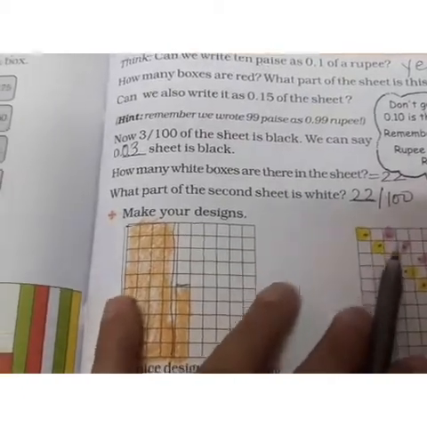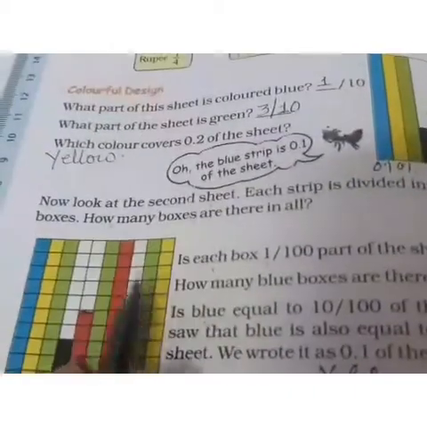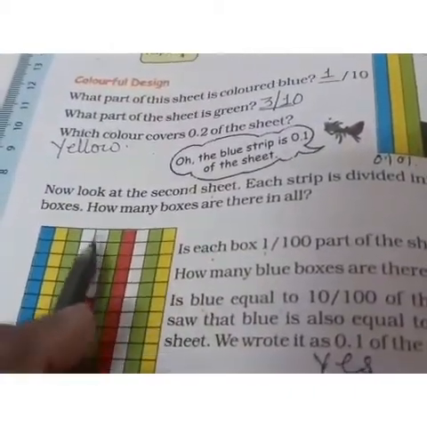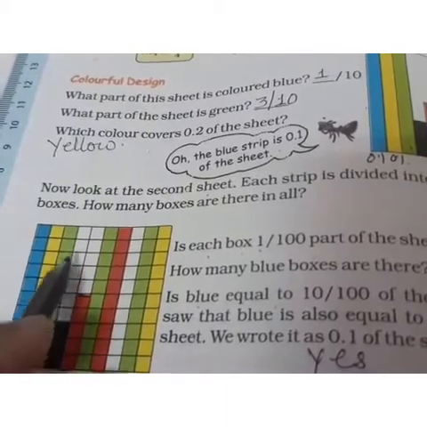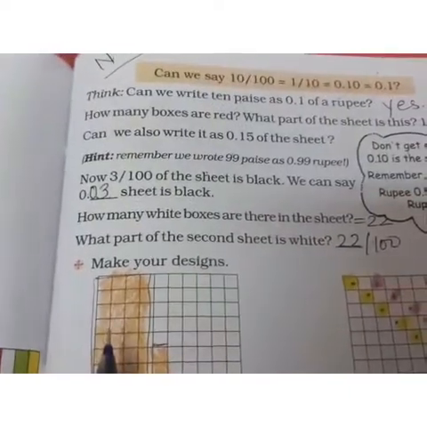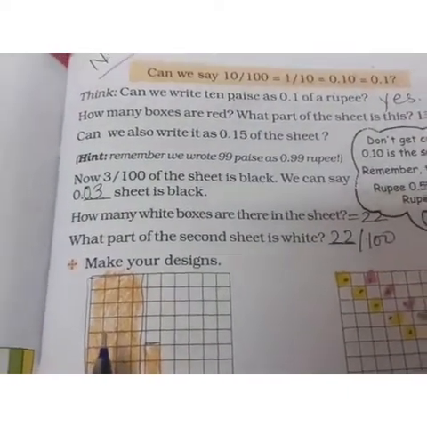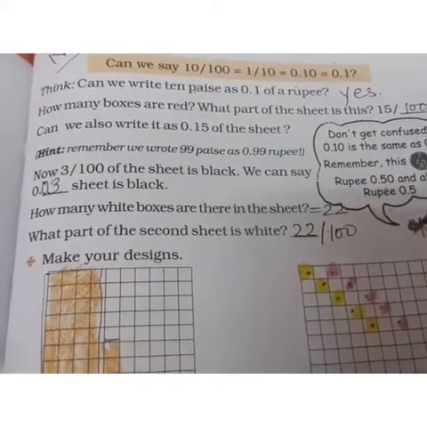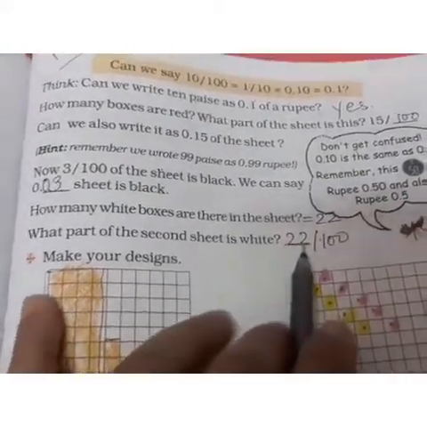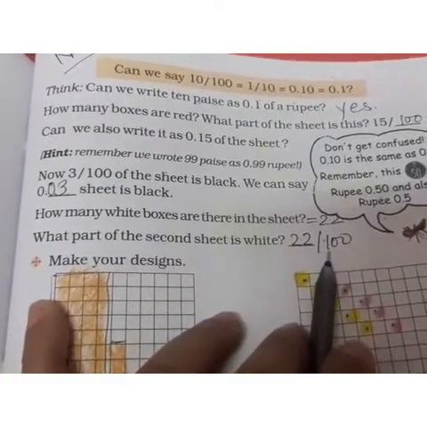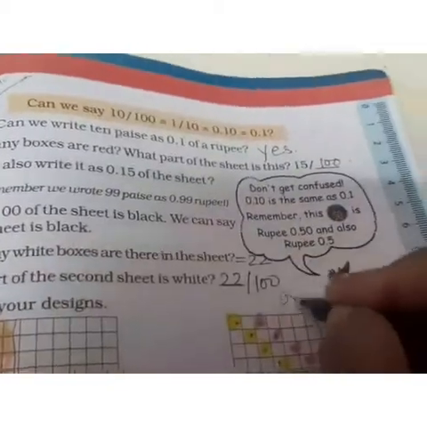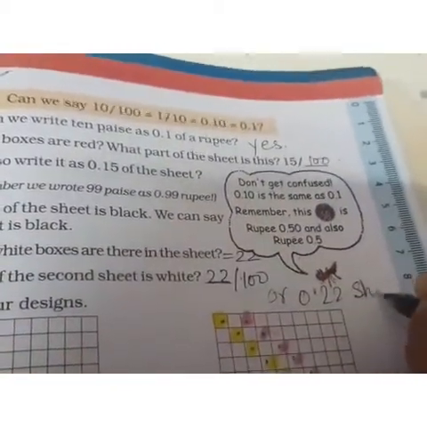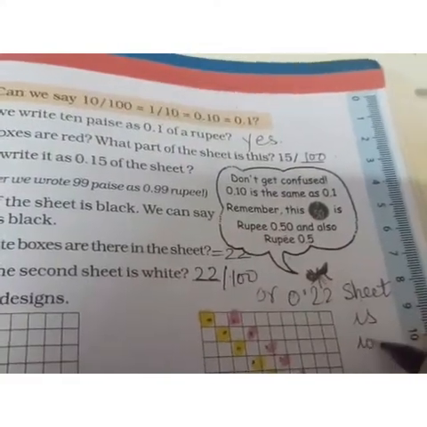Now, how many white boxes are there in this sheet? There are 22 white boxes. Let us count how many there are. 10, these are the 10. Then 11, 12, 13, 14, 15, 16, 17, 18, 19, 20, 21 and 22 boxes are white. So, which part of the second sheet is white? That is 22 upon 100 is white, or you can write it as 0.22 sheet is white. You can write like that also.